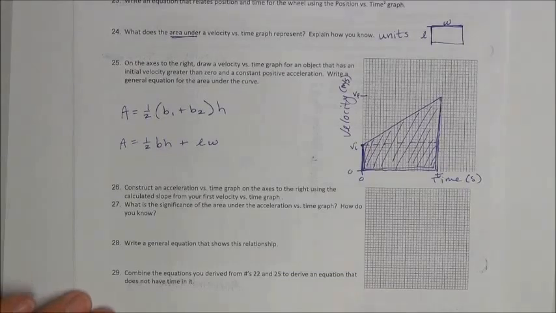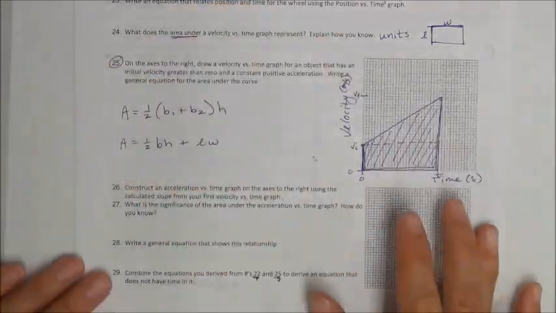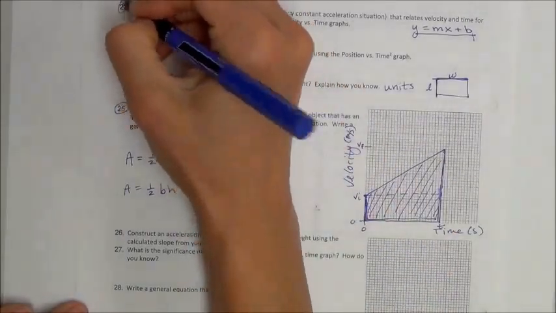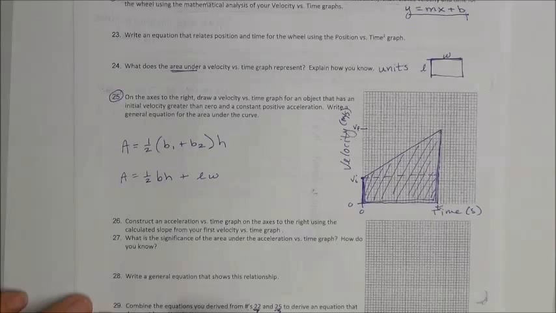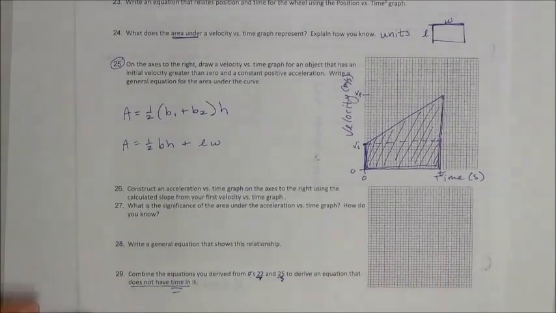One more comment here. Number 29 asks you to derive from equations 22 and 25. So that's the equation you get here and the equation you get here. And your goal is to find an equation that does not have time in it. So since you're trying to eliminate time, you'll want to use substitution and solve one of these for time and then plug it in to the other one, so that you have an equation that does not have time in it.